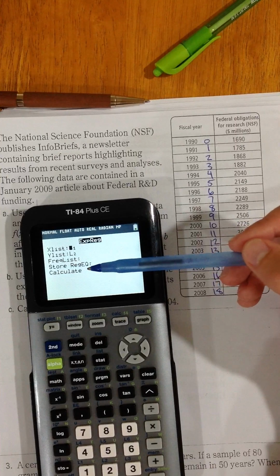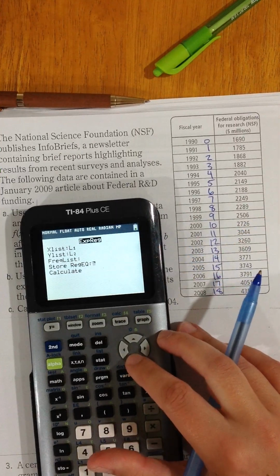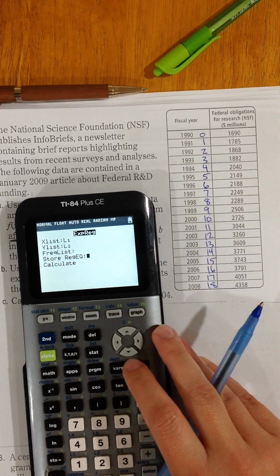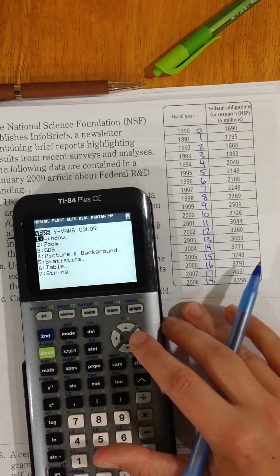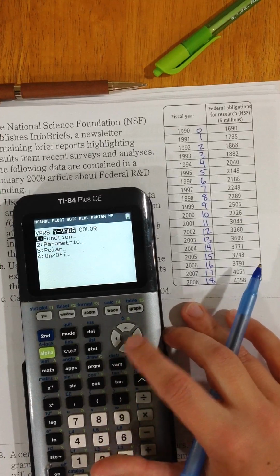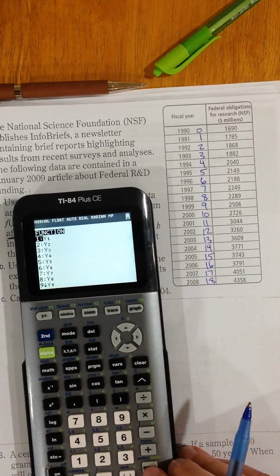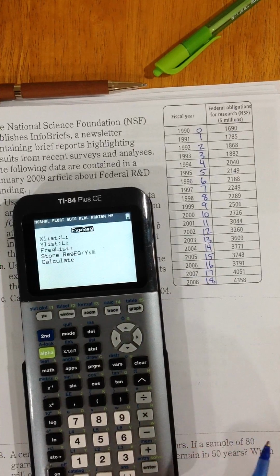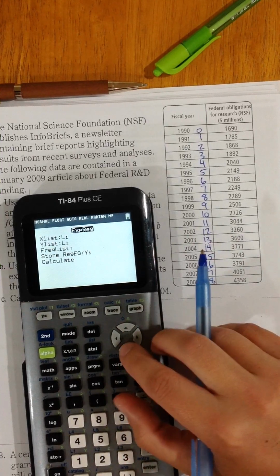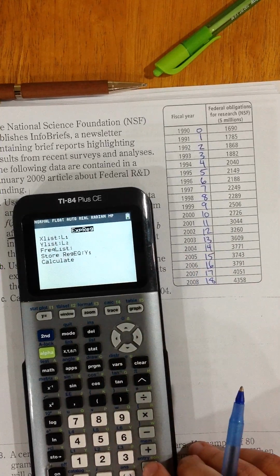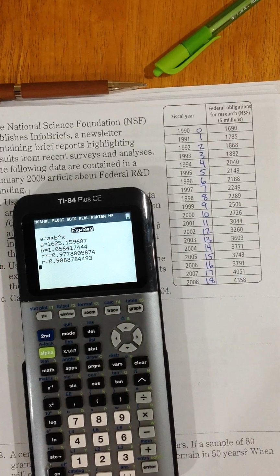I skip the next one, and then if we want to store it to graph it, I go to the vars button here and then go over one to y vars and then function, enter, and then enter again on y1, that'll put it into my graph, so I don't have to type that in separately. Then I arrow down to calculate and hit enter.